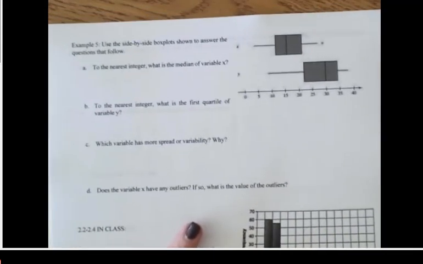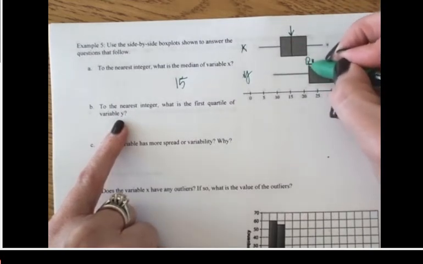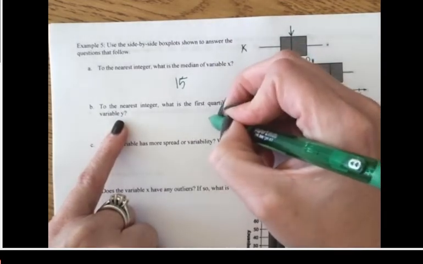Use the side-by-side box plots shown to answer the following questions. All right? To the nearest integer, what is the median of variable x? So x is this top distribution. So median, remember, is this line. So I'm just going to look straight down, and it's around 15. You see that? This is x, this is y. B, what, to the nearest integer, is the first quartile of variable y? Well, remember, this is Q1 right here. So I read straight down, and it's around 22.